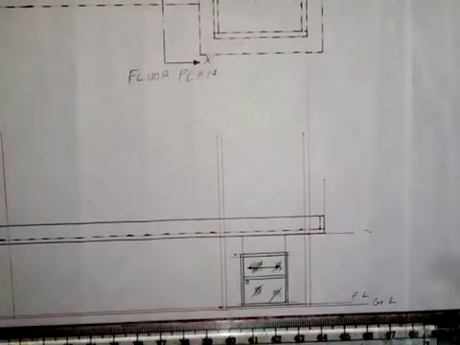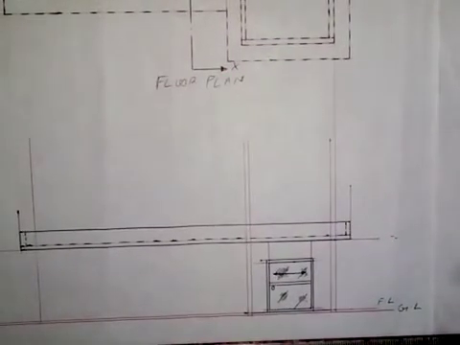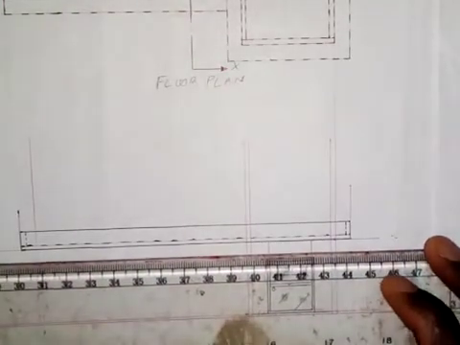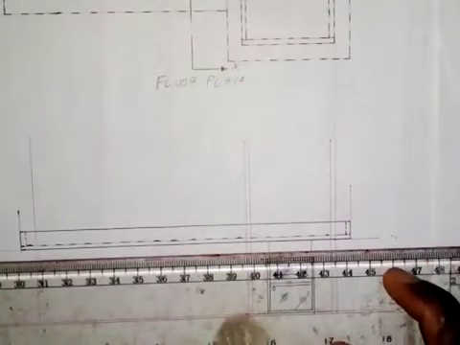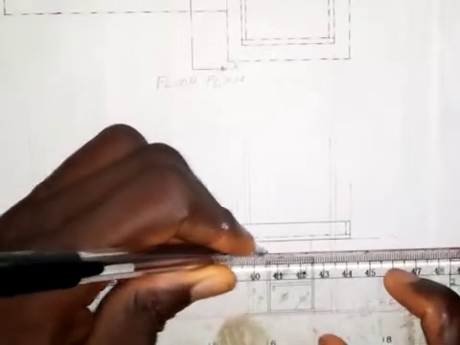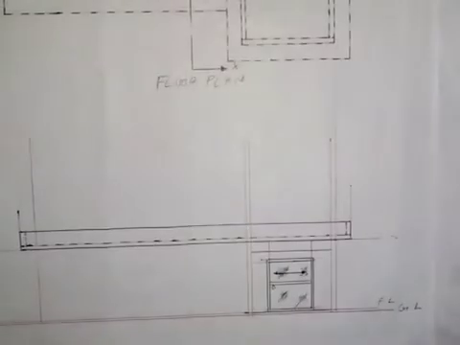So the next thing that I'm going to do here is to draw the windows, but before that, we also have the beam. So I'm going to have a beam here. For the beam, I'll just move my T-square up a bit, then I will draw a line like this. Okay, so that's the horizontal beam.